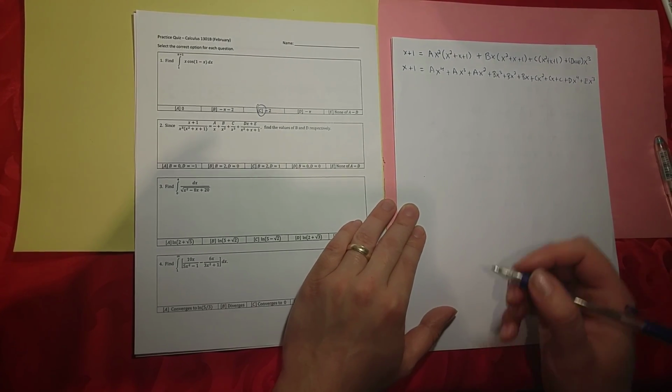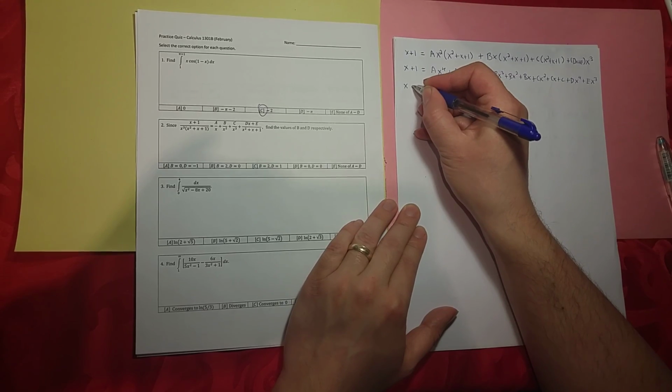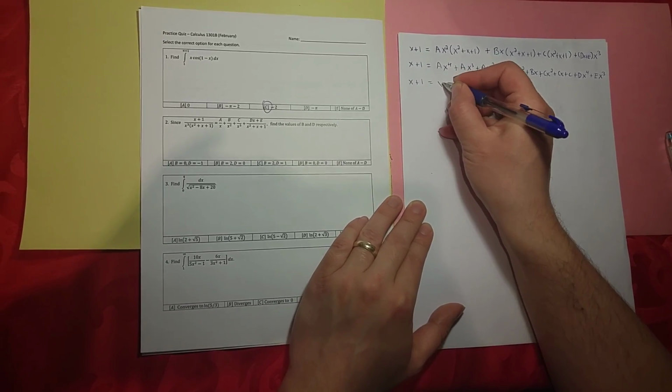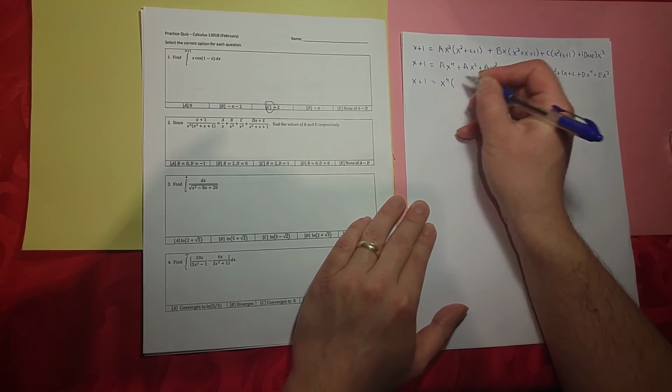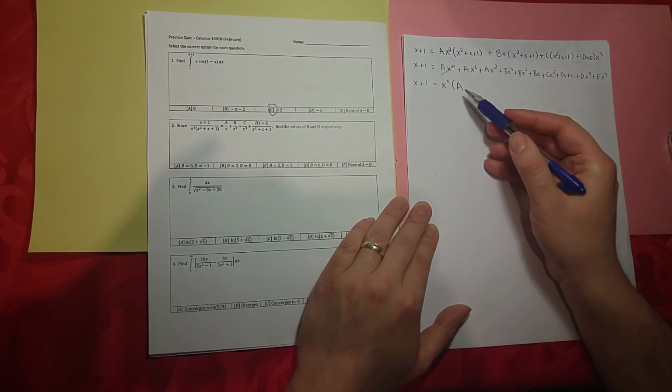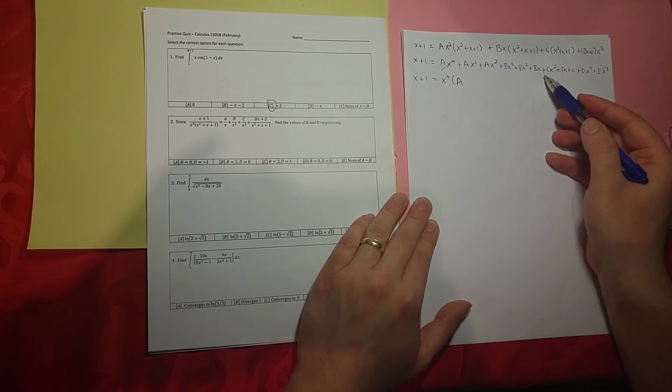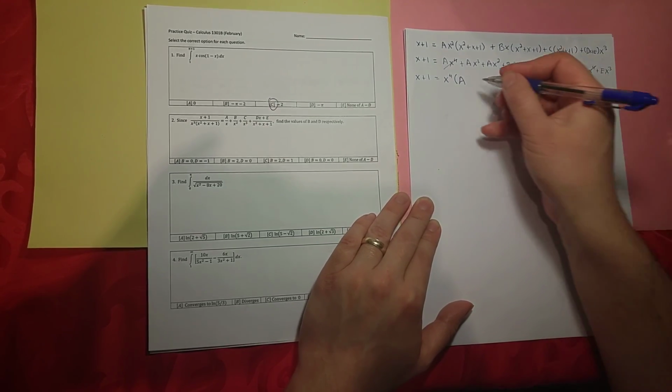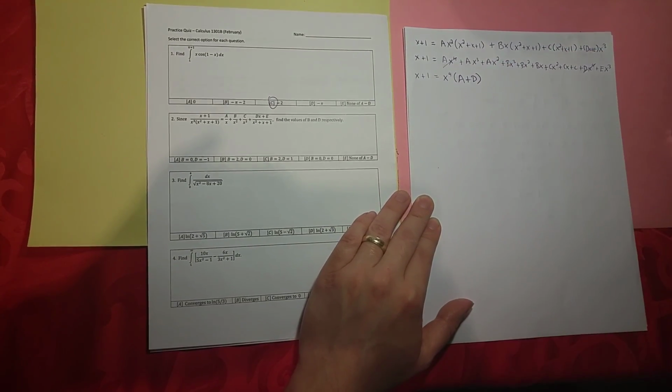Okay, now let's group all the powers of x together. We're going to have an x to the 4 term. So a is one of them, has that. We'll cross it out as we go. And there's a d. So those are all the x to the 4 terms.